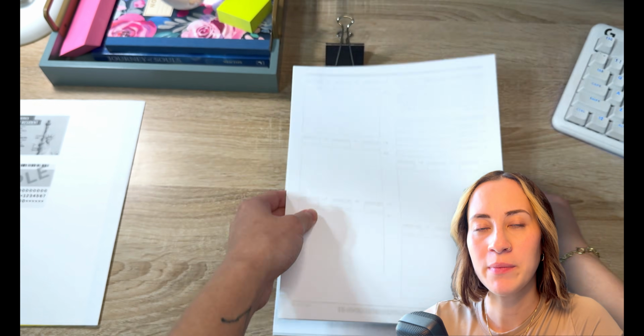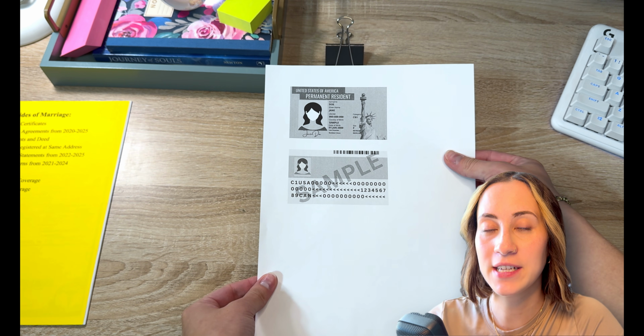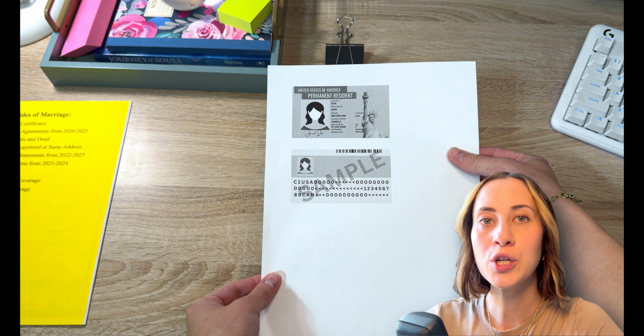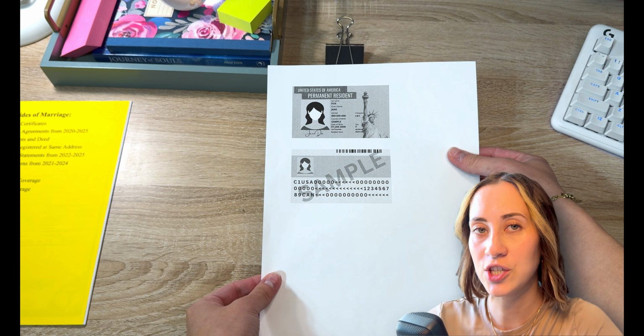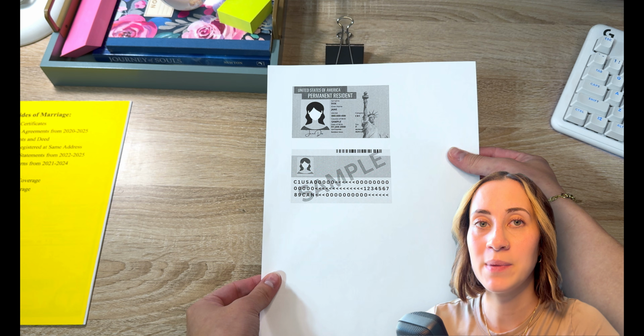After the form, you can begin including your supporting documents and evidence for your removal of conditions case. First, you will include a photocopy of your conditional permanent resident card, the front and the back of your card. And it doesn't have to be in color.